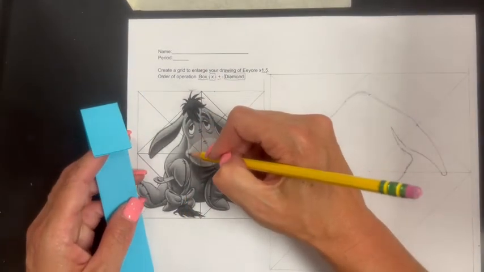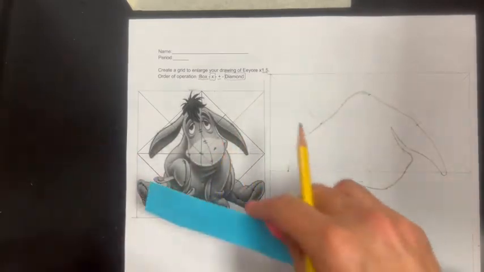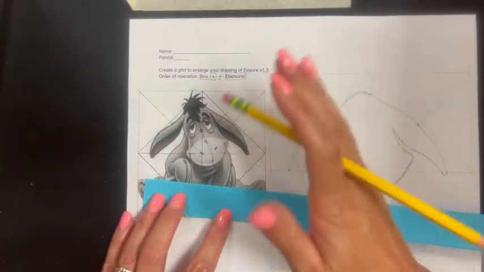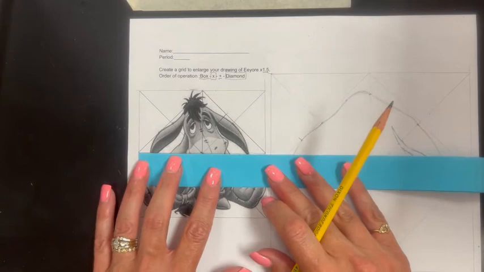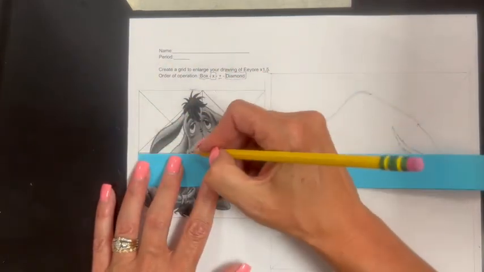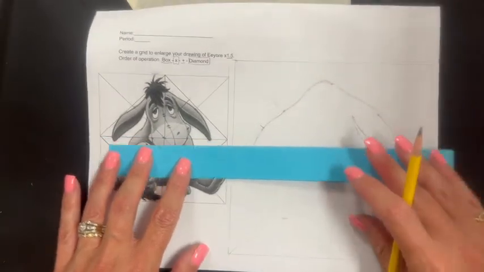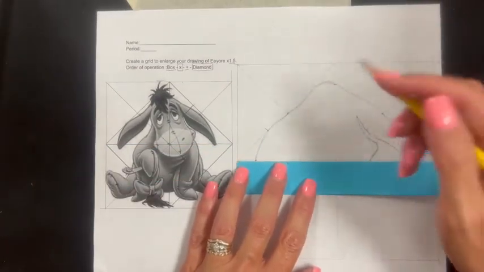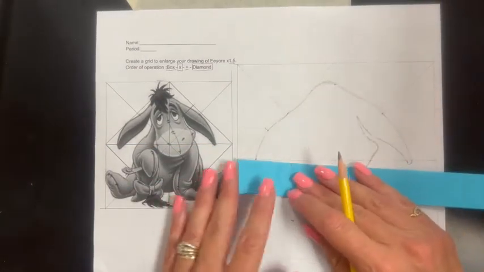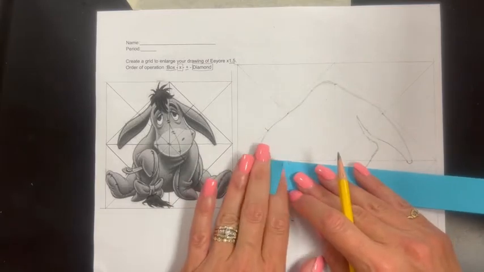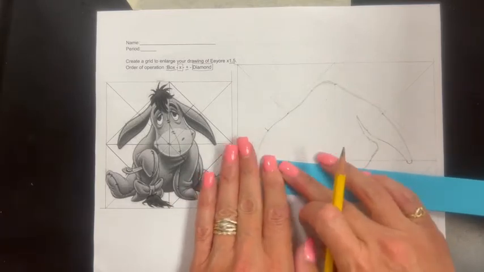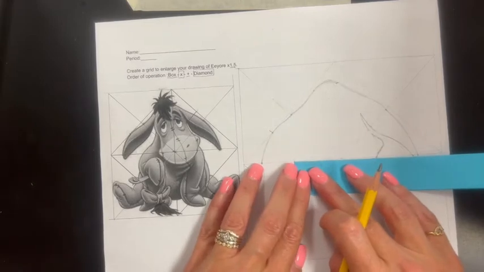So we're going to come across on this horizontal line right here is where the smooth line would come through. And then I'm gonna measure out there. There's 1 and half.